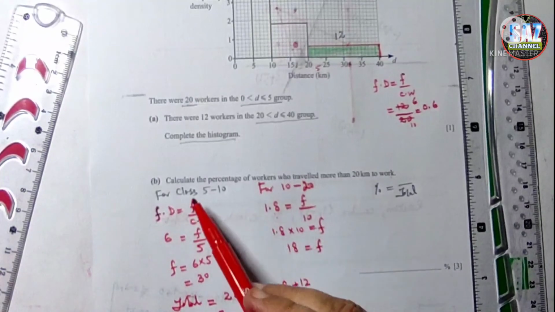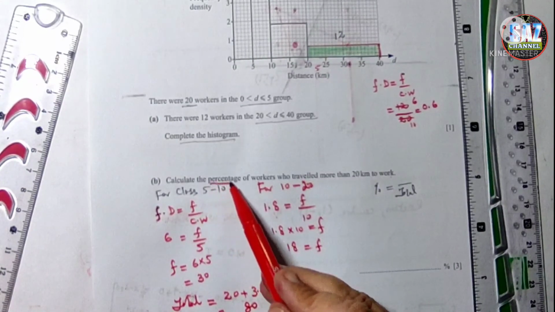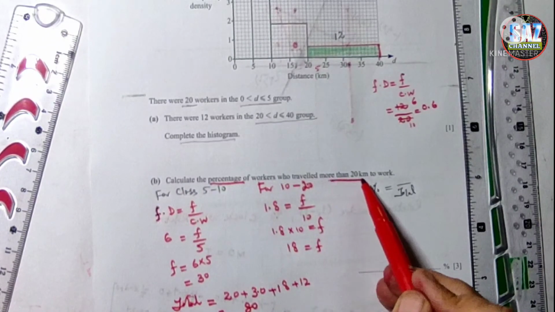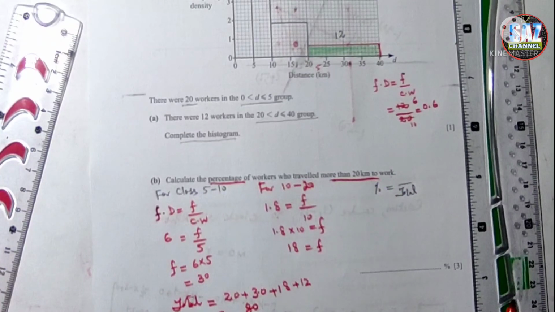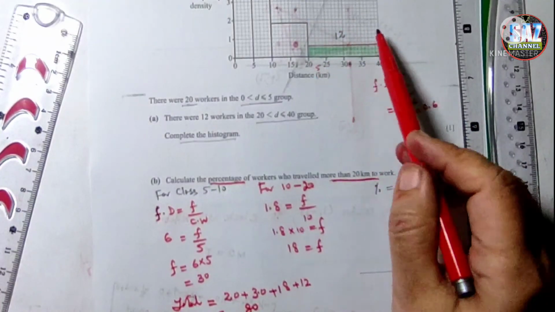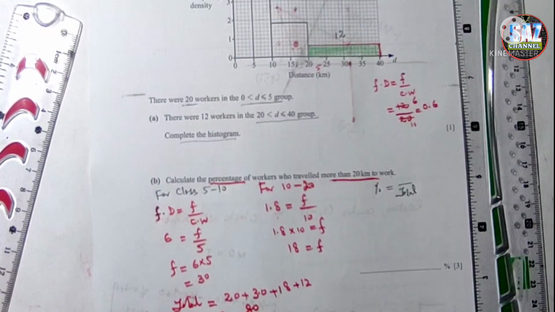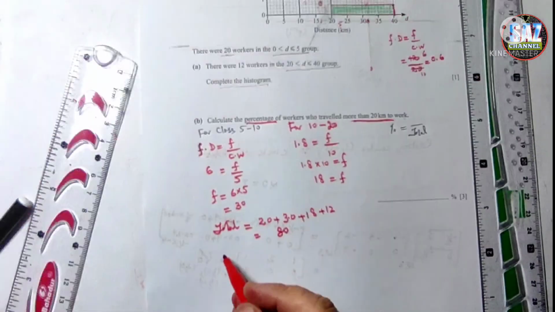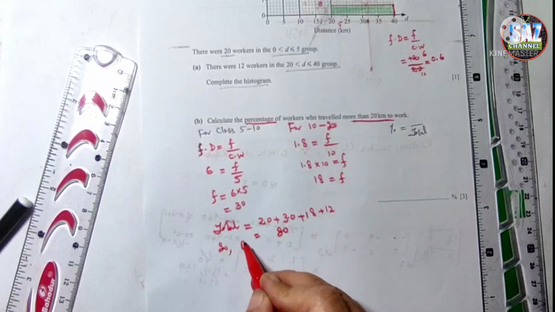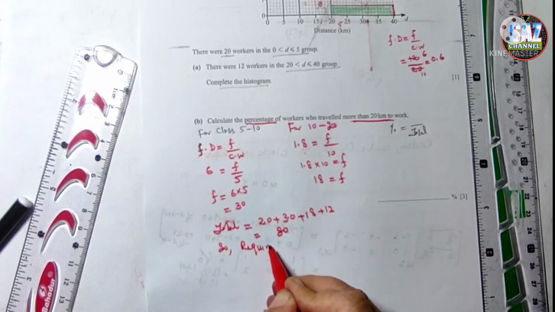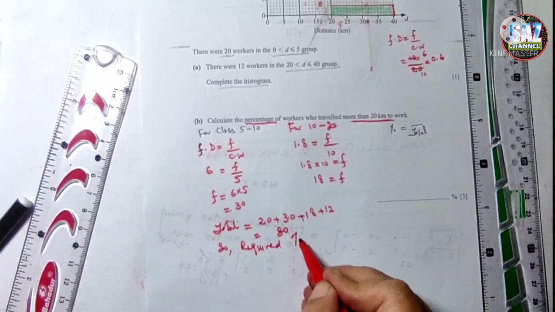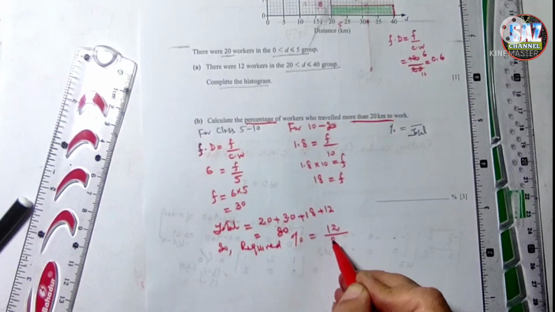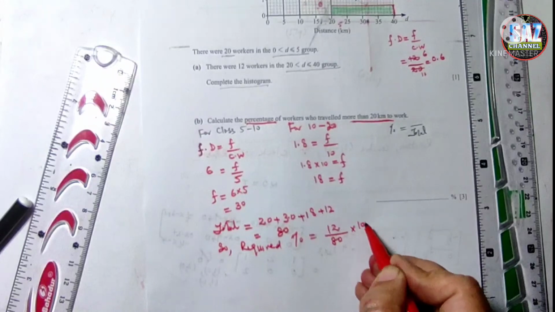Now read the question once again: the percentage of workers who travel more than 20 kilometers. The number of workers from the graph who are traveling more than 20 kilometers is 12. So the required percentage will be equal to 12 upon 80 multiplied by 100%.